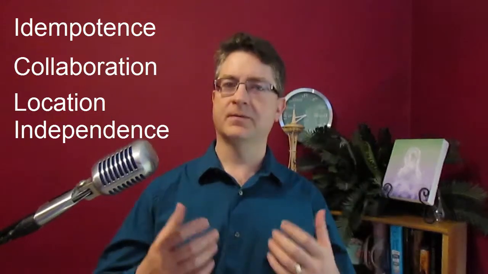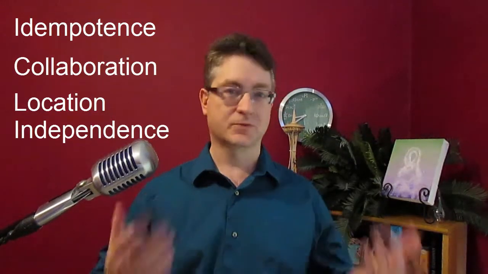1, idempotence, which we've talked about at great length. 2, collaboration, making sure that different clients are talking about the same thing. And 3, location independence. And that's making sure that we are talking about these facts no matter where they're stored. Their identity is independent of their location. This is going to be really important for distributed systems, as you might expect.